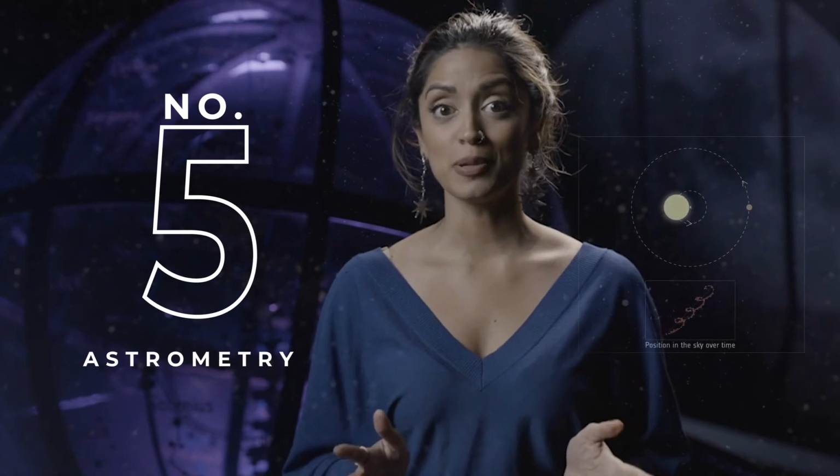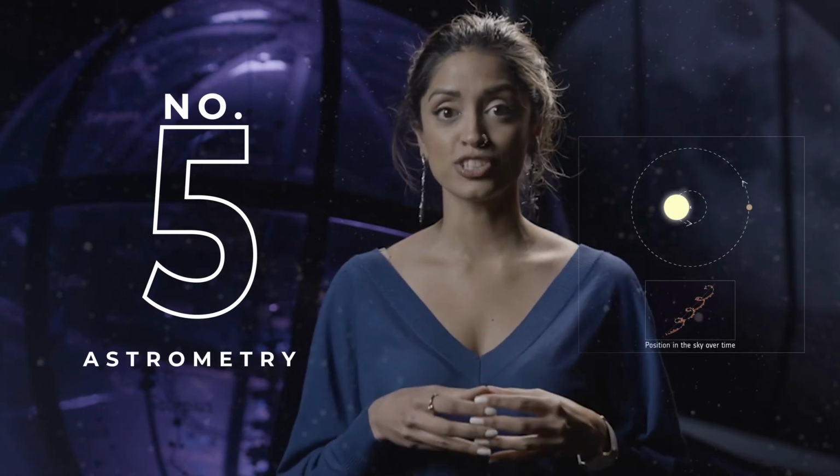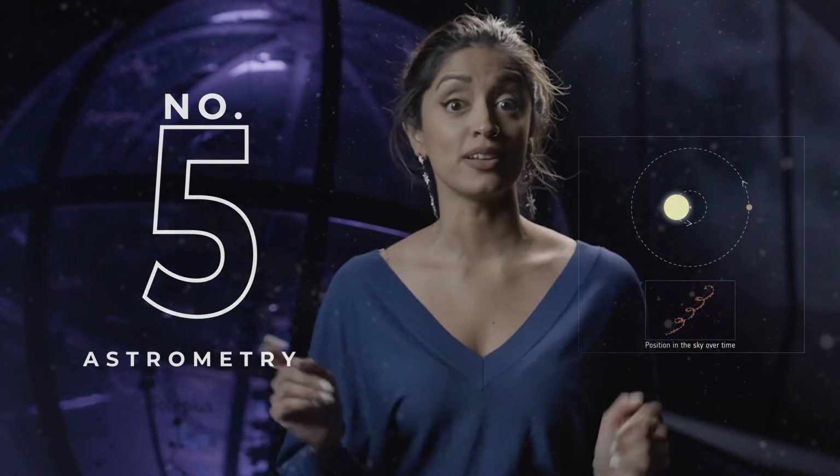And the last method is known as astrometry. So also kind of similar to number 2, which was the wobble method. However, the wobble of the host star is now being measured relative to other stars near it.